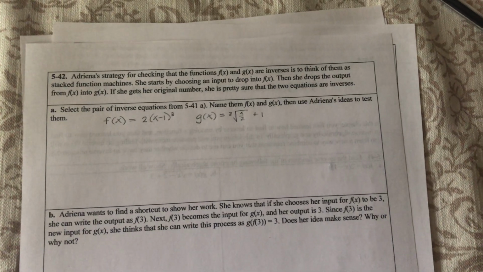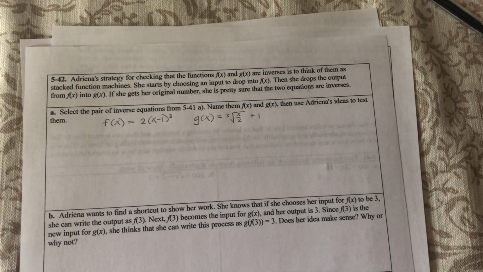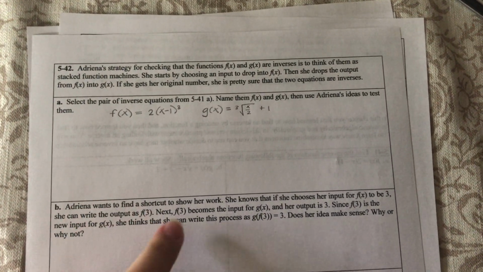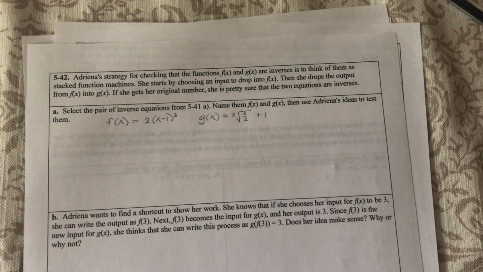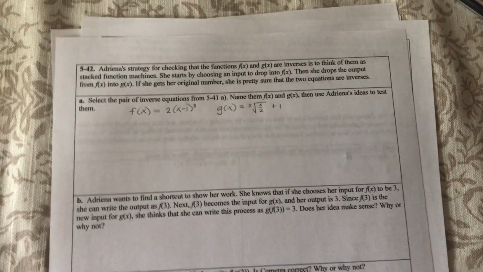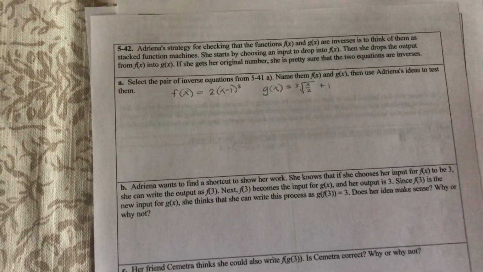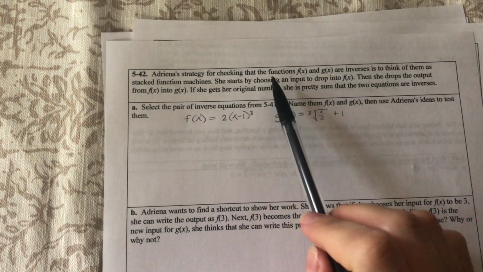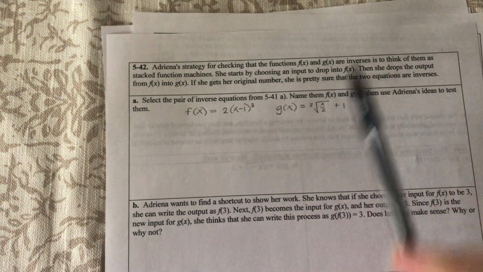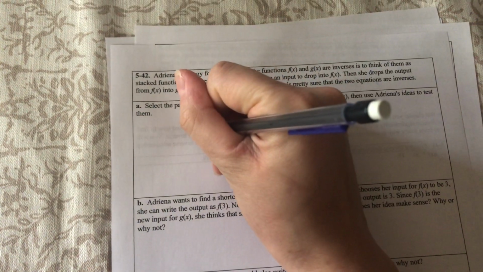then use Adriana's ideas to test them. So what I'm going to do is just follow her idea, and since in this next problem she wants us to plug in 3, I'm just going to choose 3 to plug in. So I'm going to choose an input to drop into f of x. I'm going to drop 3.